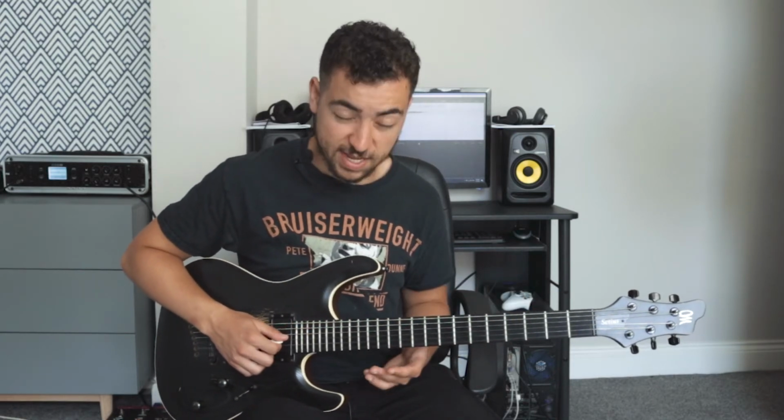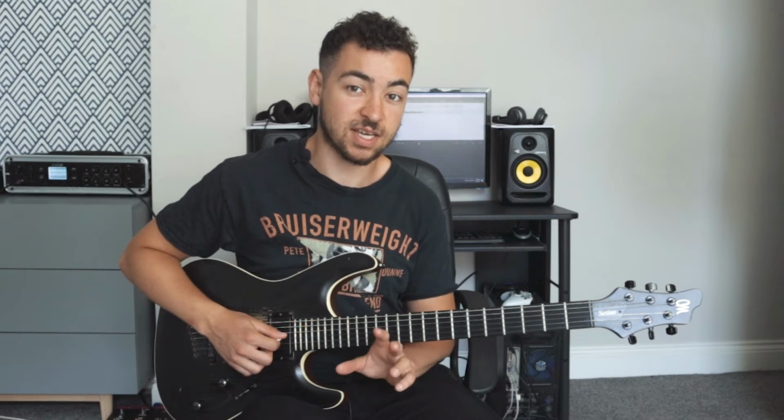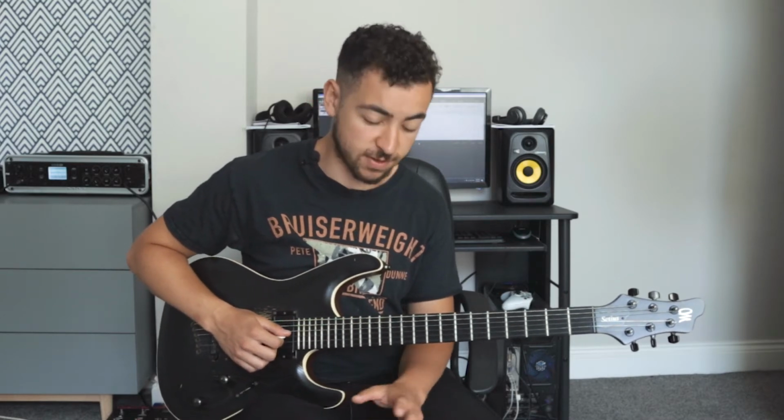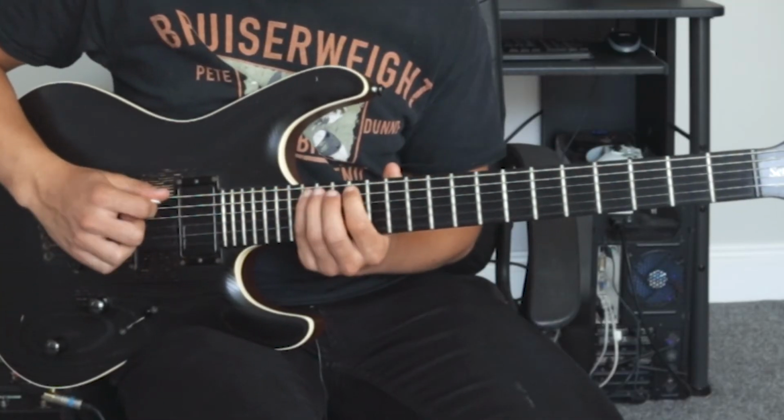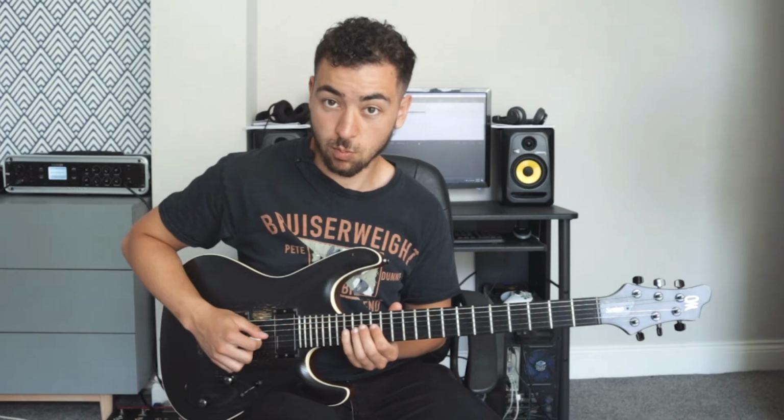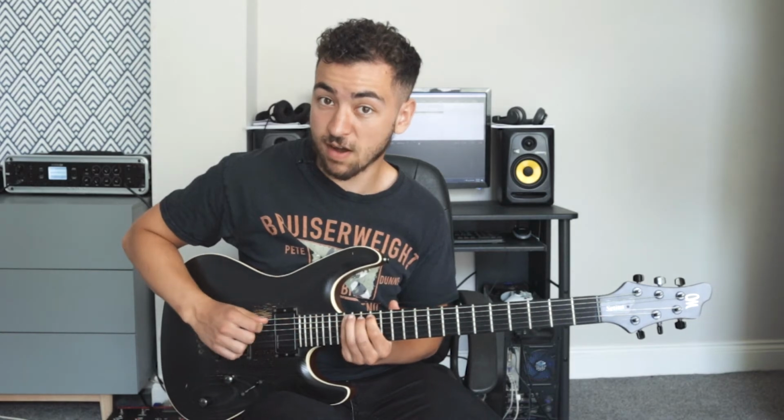Okay, so we're about halfway through now, and it starts getting interesting because we're going to start using 16th note quintuplets, which are really fast. So this is the lick slowly. 1, 2, 3, 4, 5, 1, 2, 3, 4, 5.